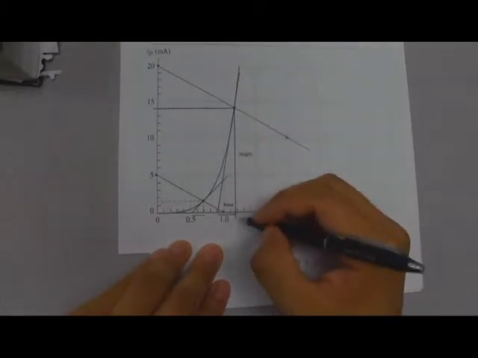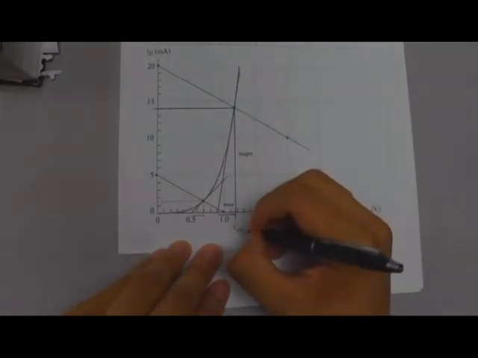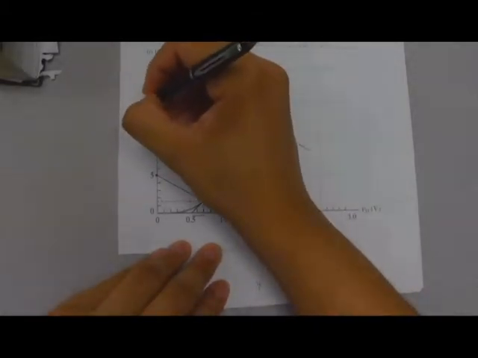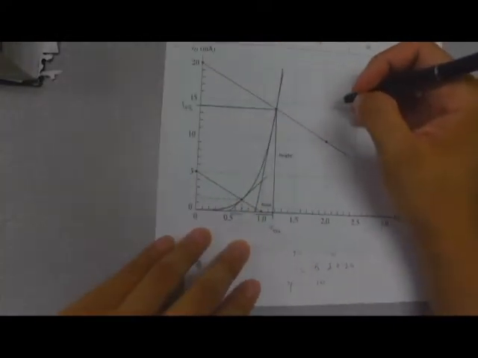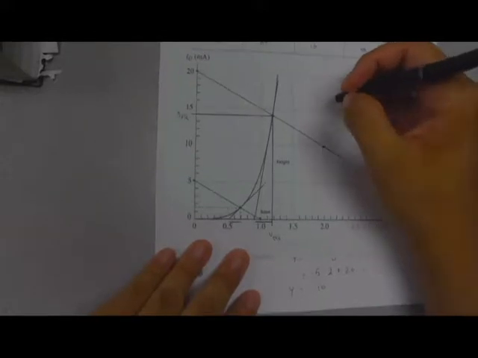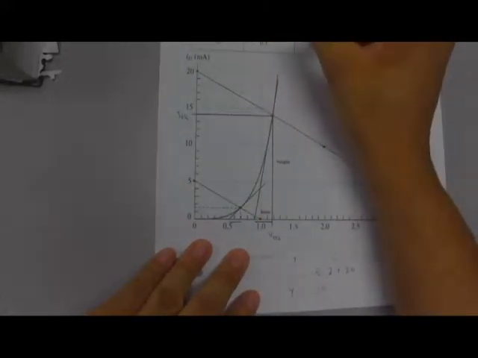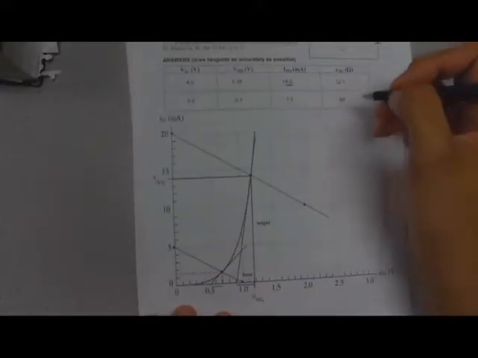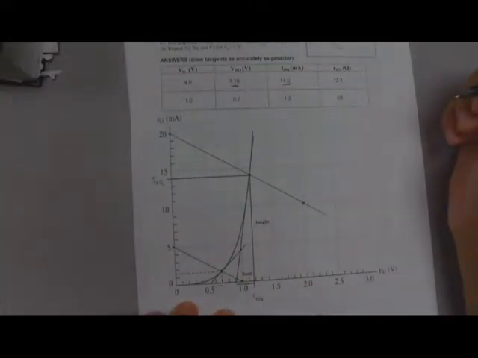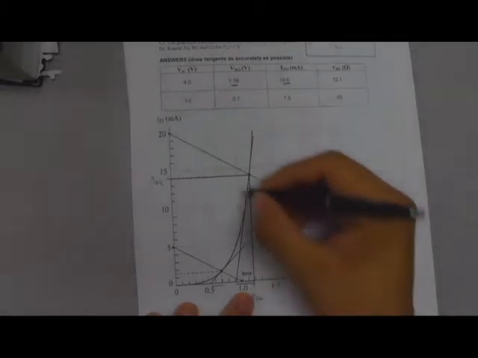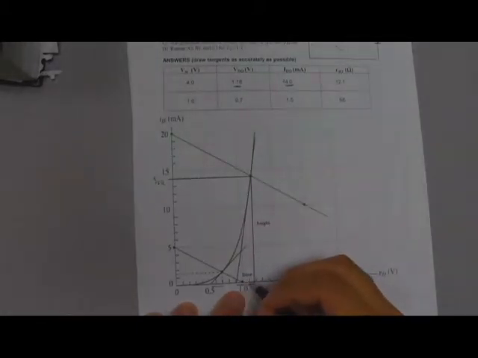So this value represents VDQ and this value represents IDQ. Looking at the graph, we can approximate the values as 14 milliamps and 1.8 volts, which is where he's pulling these numbers, since this is approximately 1.1, close to 1.2, 1.8.